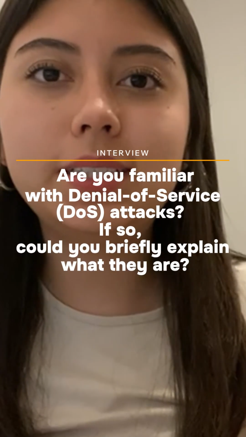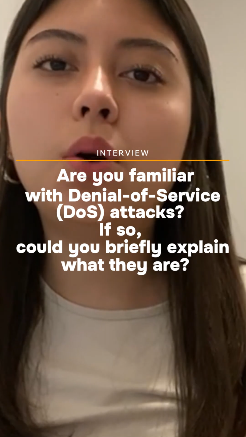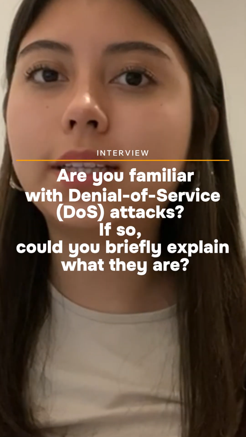That's great. Let's go into specifics. Are you familiar with denial of service, also known as DOS attacks? If so, could you briefly describe what they are? Yes, it's when hackers flood a system with excessive requests, making it unavailable to users. Someone told me that some attackers even demand ransom payments to stop the disruption.